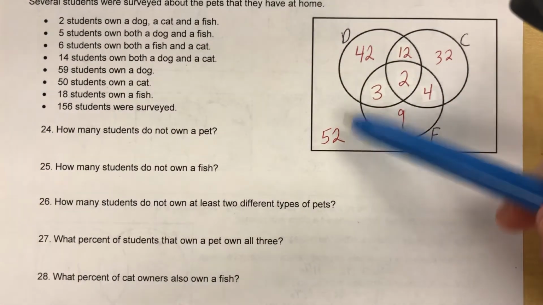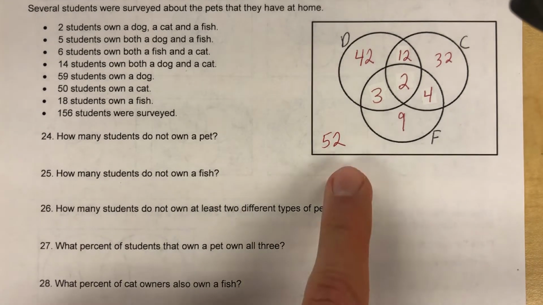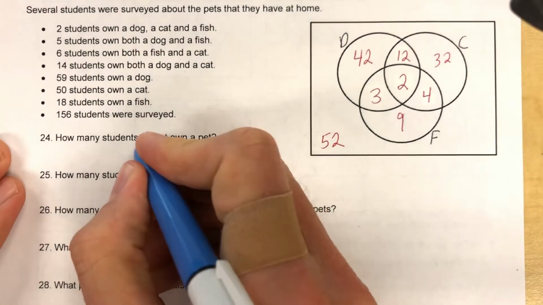All these numbers together had better add up to give me 156. And they do, based on the work that I just did. All right, let's keep moving. How many students do not own a pet? Well, that's easy, 52. We can do that.